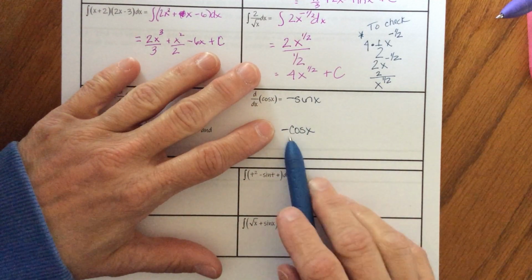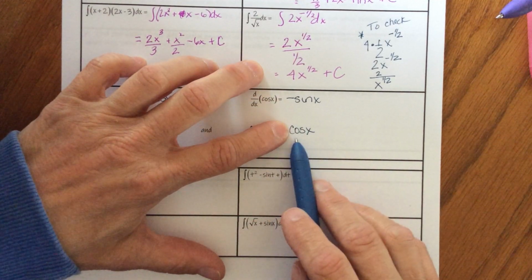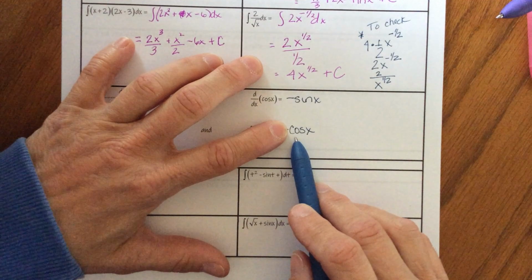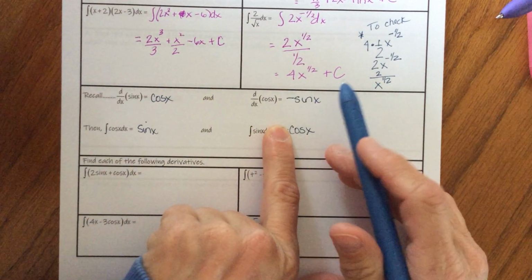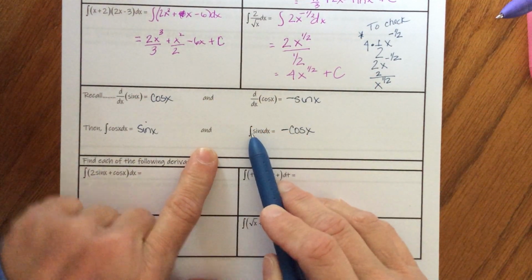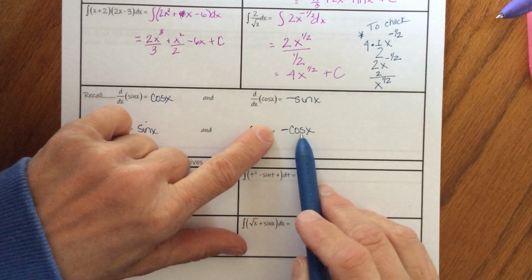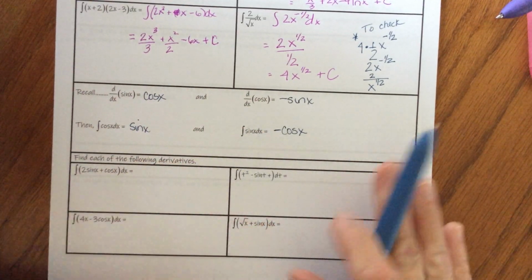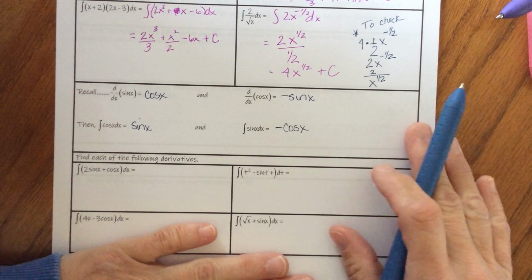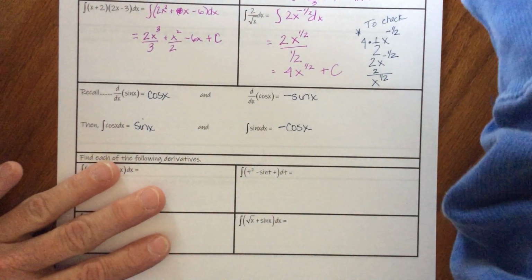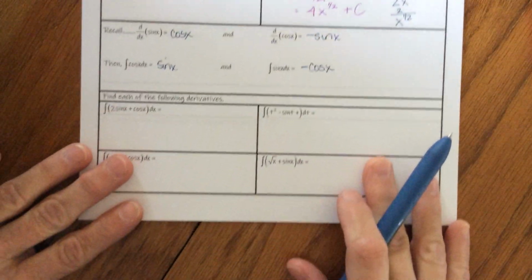If you think about taking the derivative of this, what is the derivative of cosine? The derivative of cosine is negative sine. So the derivative of negative cosine would be positive sine. Okay? All right, so those are some things that you need to know.